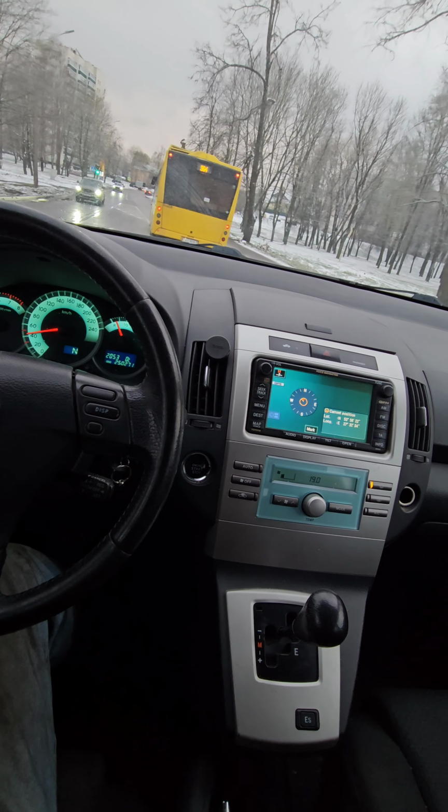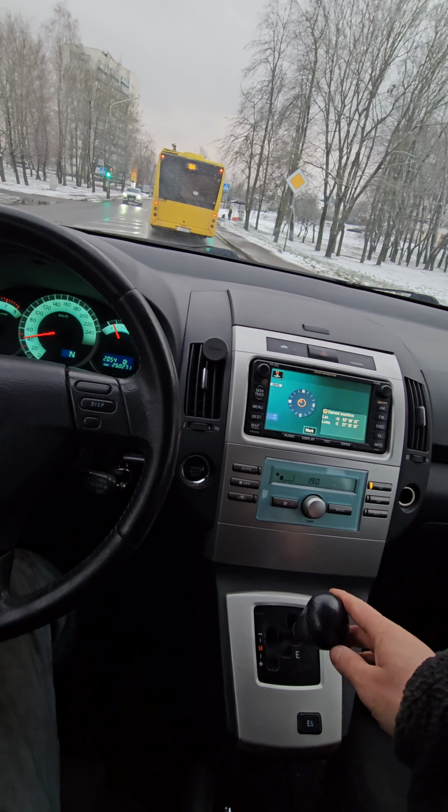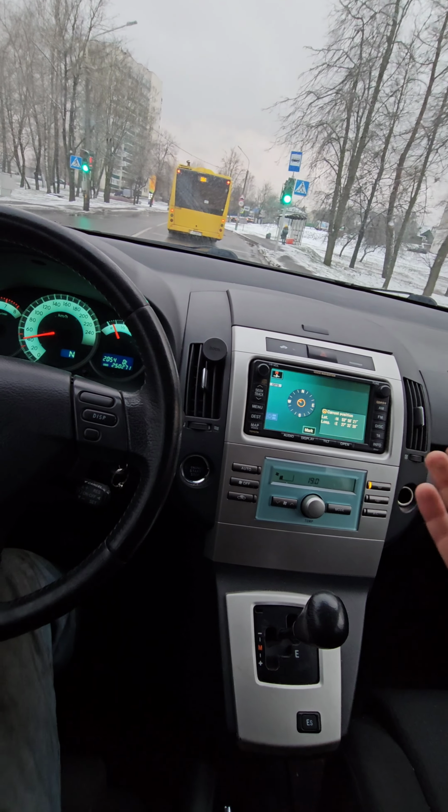Maybe there will be a red light and I will stop, I don't know. That's all. I need to drive.